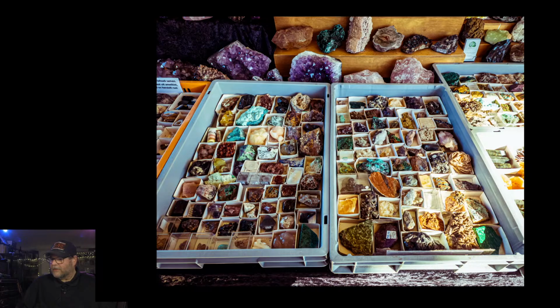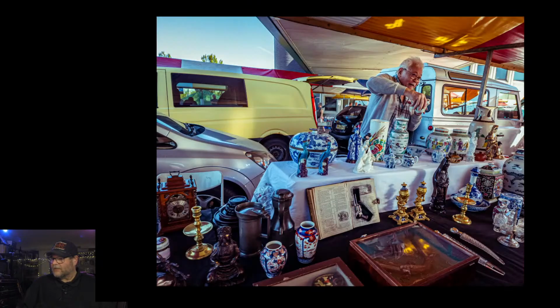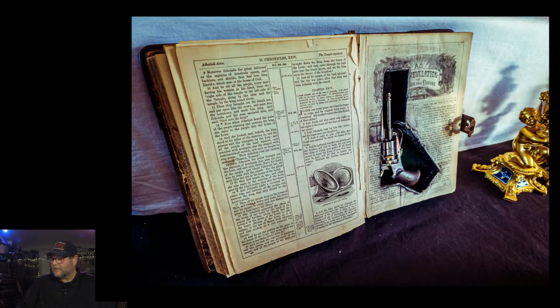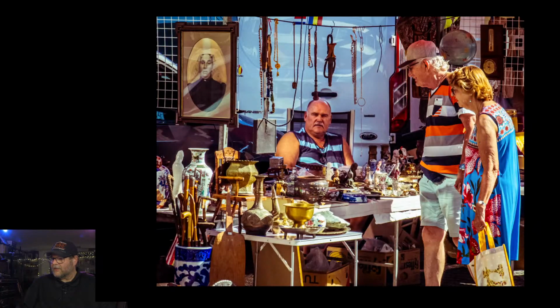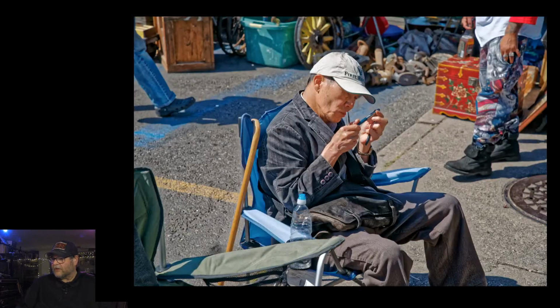Again, colors, I just love that stuff. And cameras, as a photographer, we always find some cool cameras on flea markets. And weird stuff, I just love flea markets. You see the weirdest stuff, man. Sometimes it's junk, but most of the time you find some real gems. And it's always great to take photos.